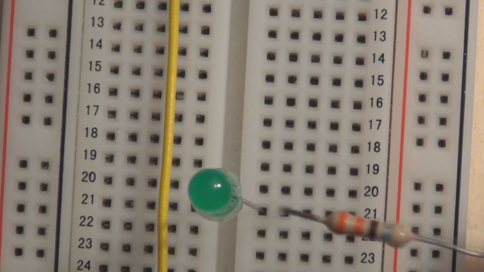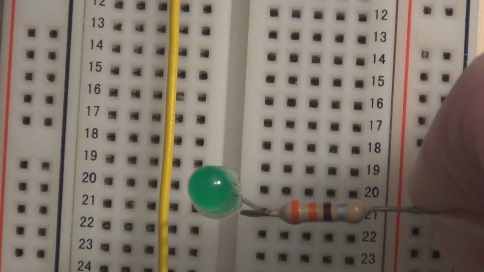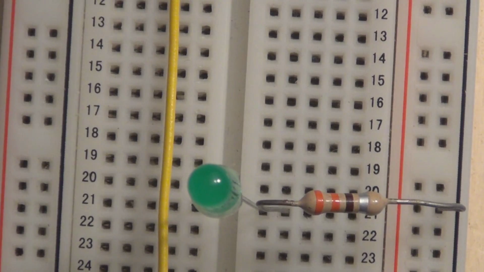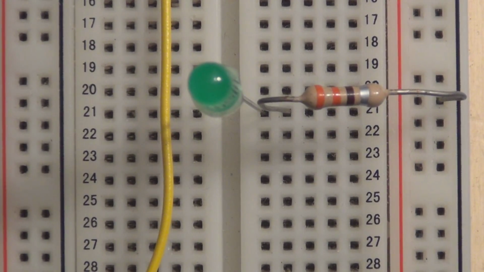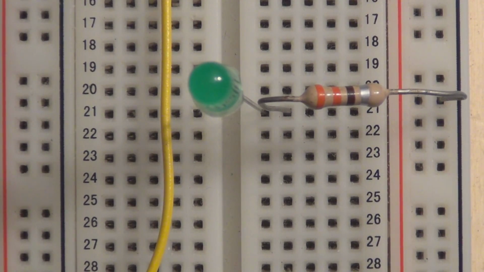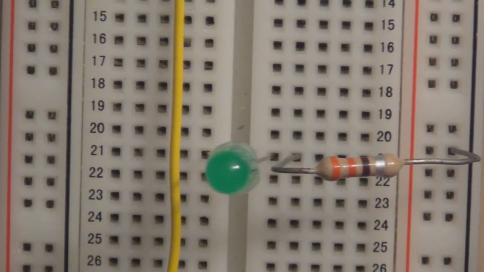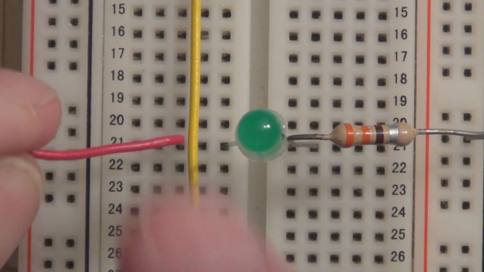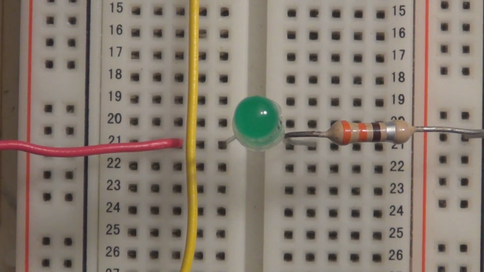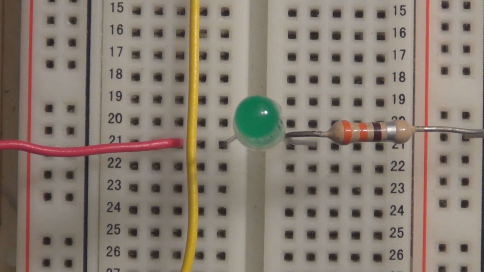From there, we'll go to ground that I've extended over here. So there's the green LED, and also the anode. Do I have that oriented right? Yeah. The anode, right here, we'll use a red wire, goes to pin 3.